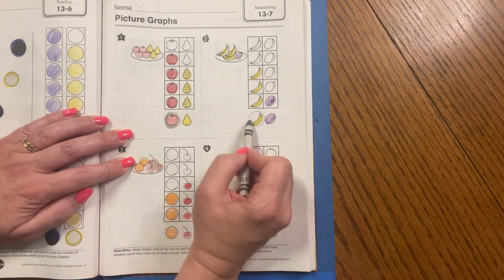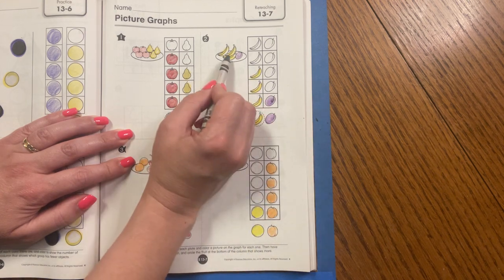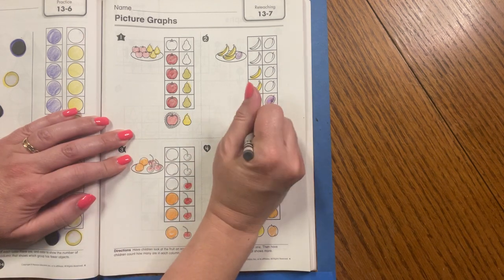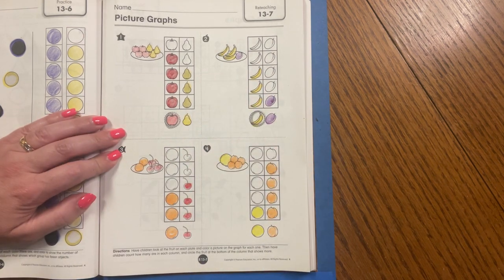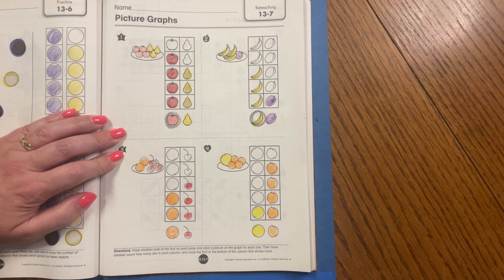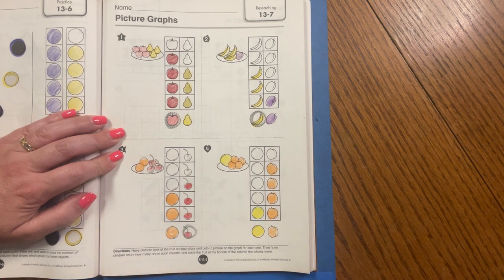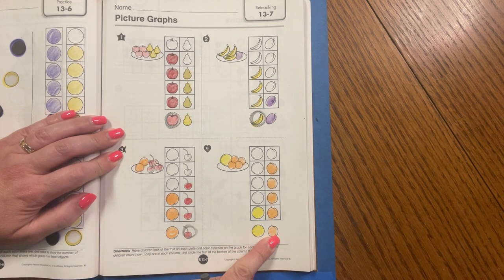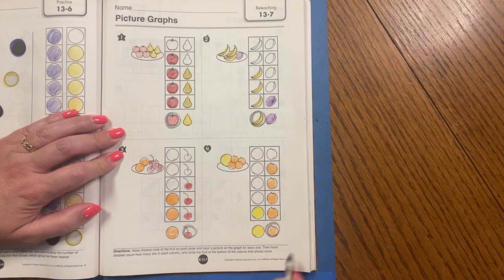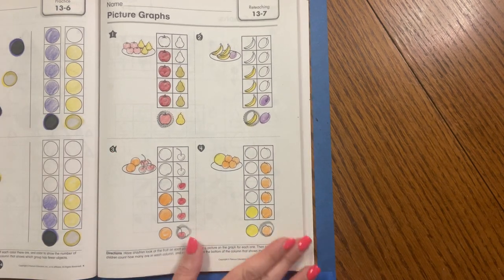Let's take a look at bananas and plums. Which fruit had more on the dish and more in the graph? The banana. That's right. Okay, let's take a look at the oranges and cherries. On this dish and in this graph, which fruit has more, oranges or cherries? Cherries, very good. Grapefruit and peaches. Were there more grapefruits or more peaches on the dish and in the graph? Peaches, that's right. Excellent job, friends.